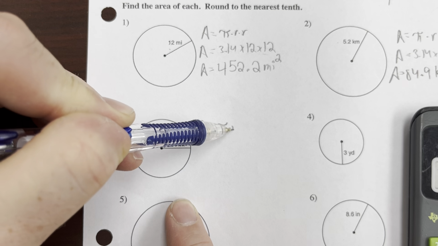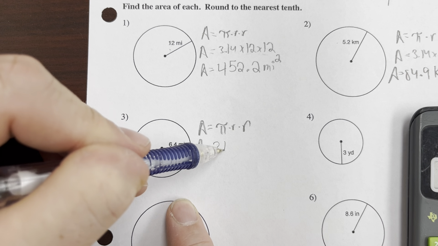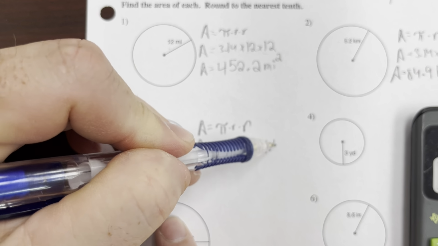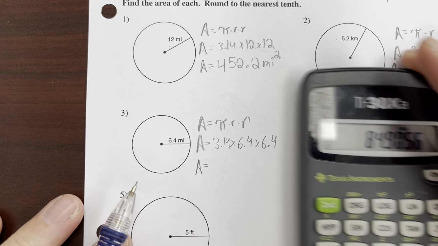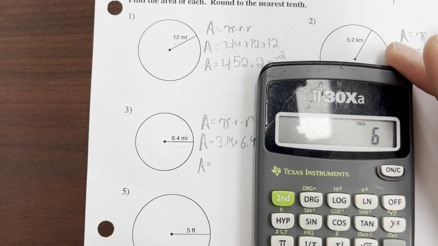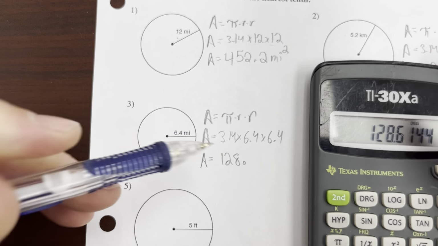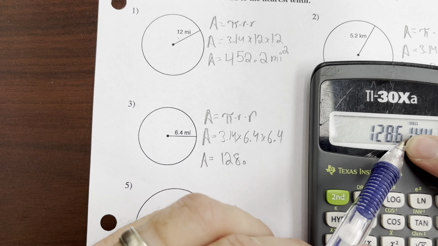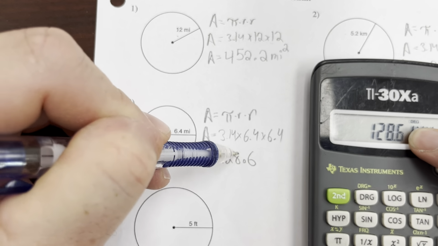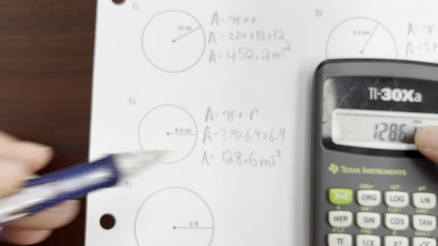Another one here, 6.4 miles is our radius. So we do pi times r times r. Area equals 3.14 times 6.4 times 6.4 equals 128 point, and then we've got 6 or 7 beside it. So 1, so it stays a 6. So rounded to tenths, miles squared.